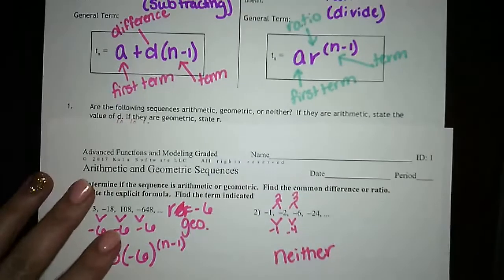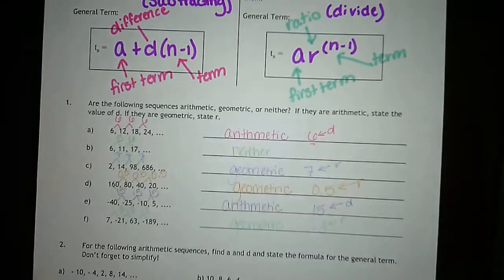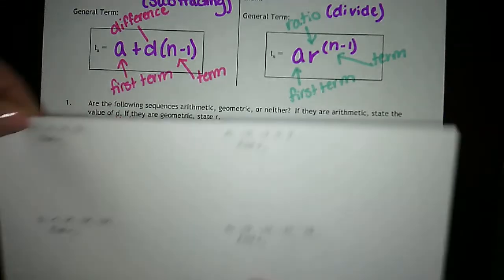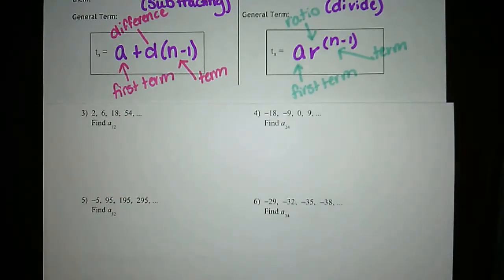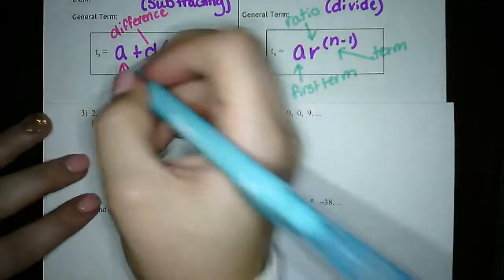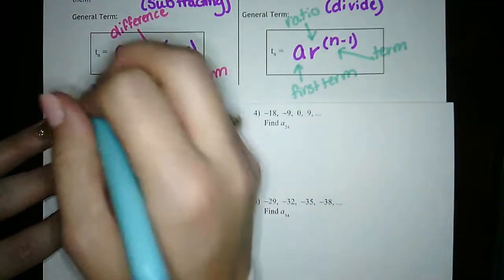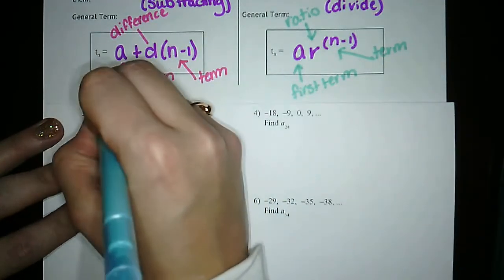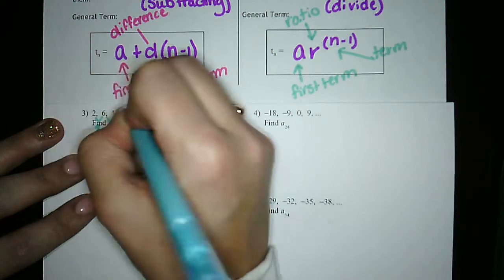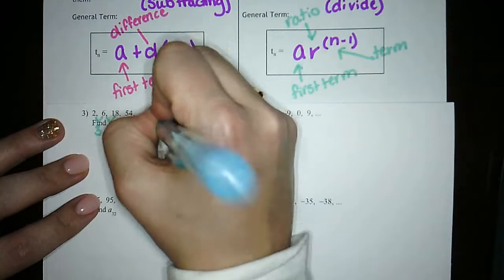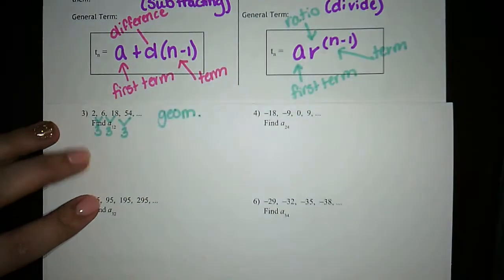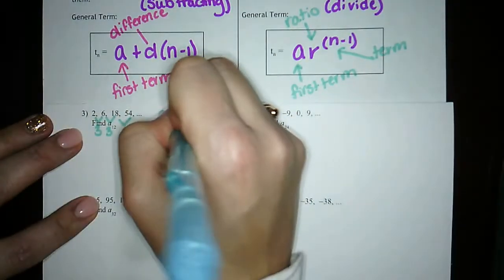All right, so now I'm going to fold this so that we can look here a little bit better. And now we're going to actually find a term based on a sequence. So for this one, we do 6 divided by 2 is 3. 18 divided by 6 is 3. 54 divided by 18 is 3. This tells me it's geometric. And then I know that my common ratio is 3.